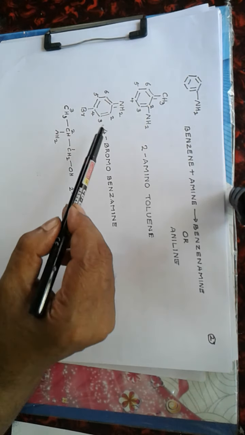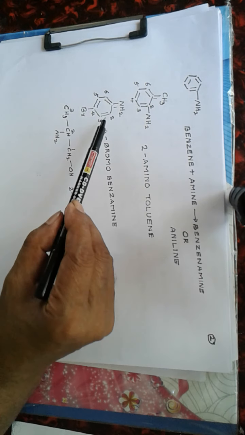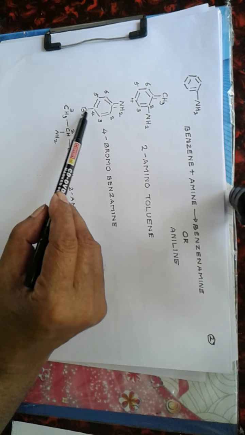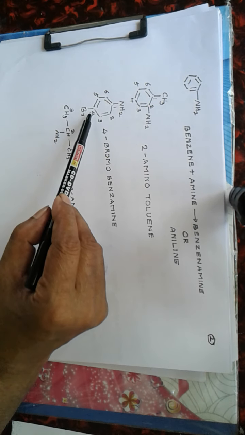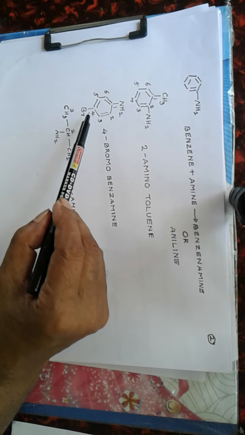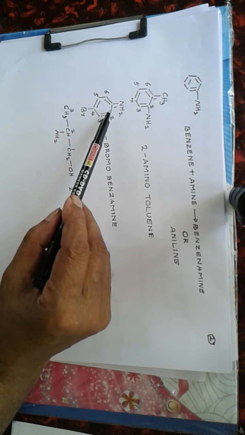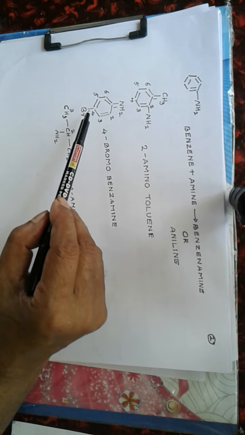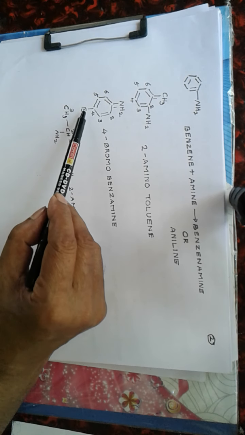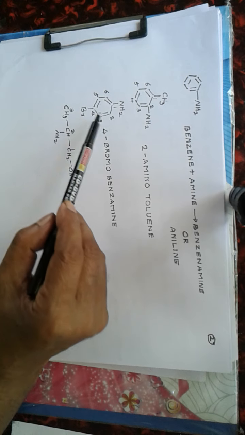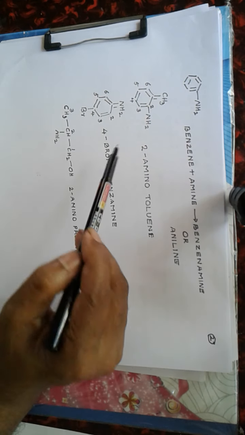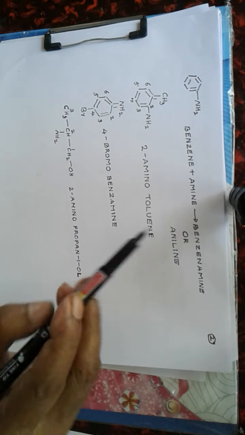And then we have another compound where the amino group is given preference 1, and the halogen is given second preference, so that number 1 starts on the carbon connected to the amino group, and number 4 is on the carbon connected to bromine. So it is 4-bromobenzenamine, or 4-bromoaniline.